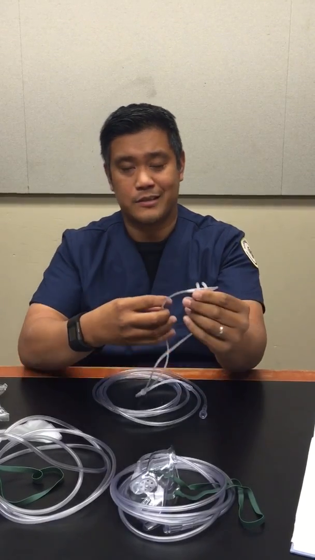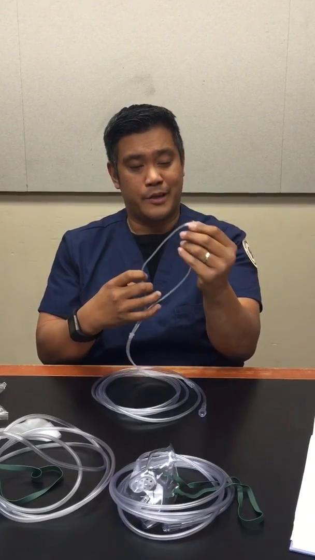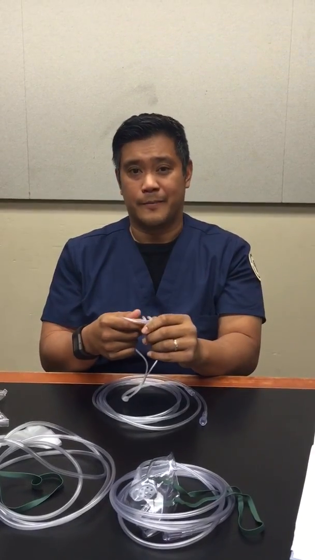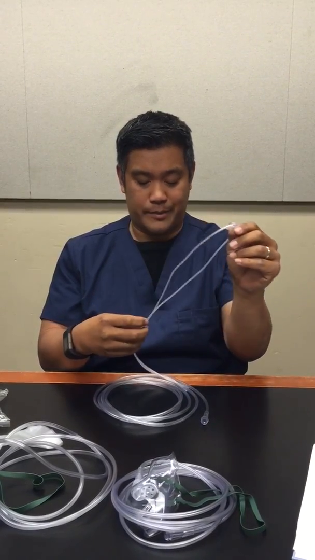To show you about this device, we've got these two prongs curving downwards. In most devices, you would need to place this curving down into the patient's nose to prevent irritation. Otherwise, it'll be pointing upwards, causing irritation to the patient.